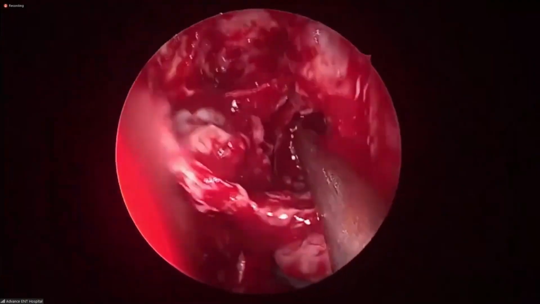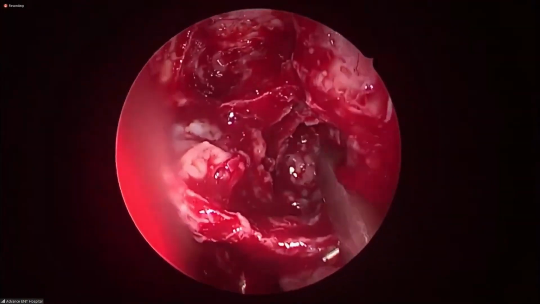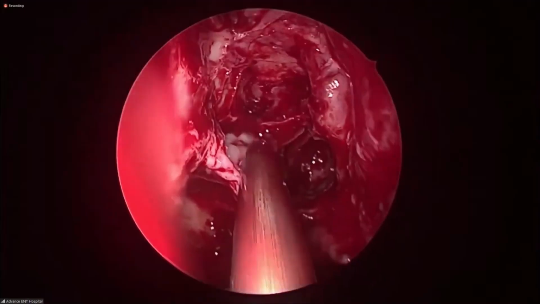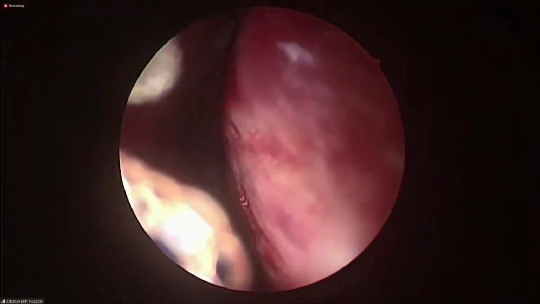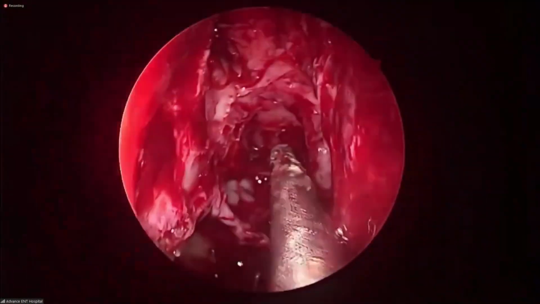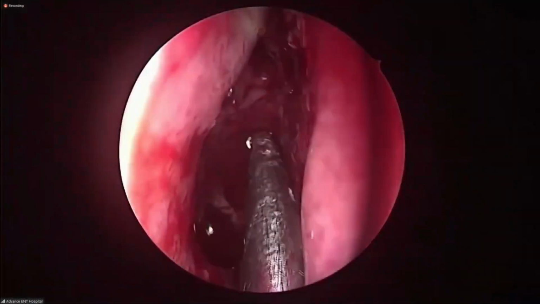that is our sphenoid sinus, you can see there. Yes, sir. Keeping that in mind, I have to clean this entire posterior mold.